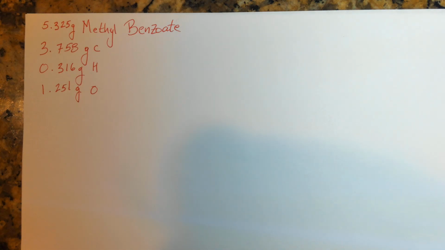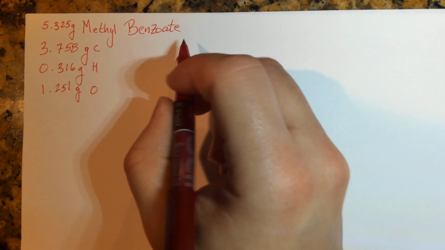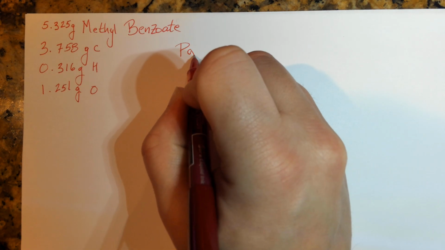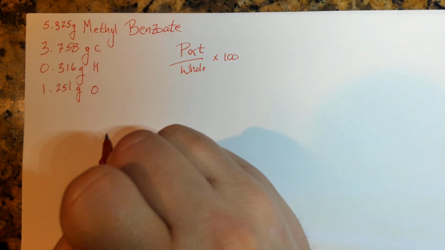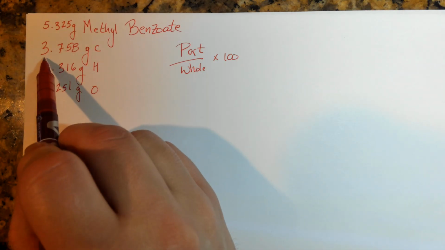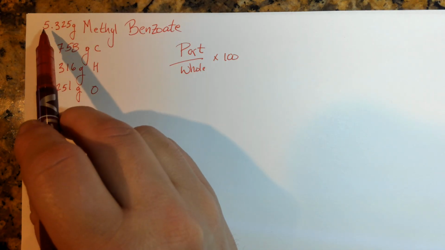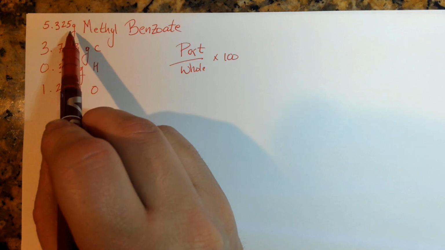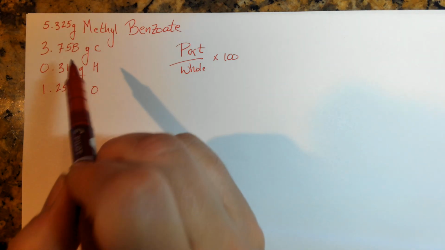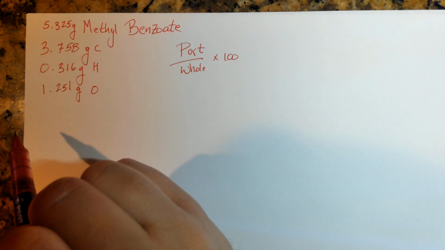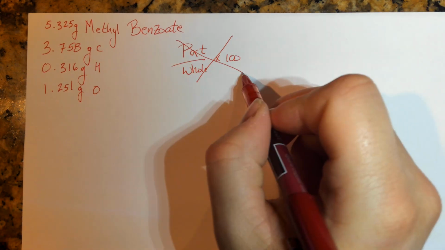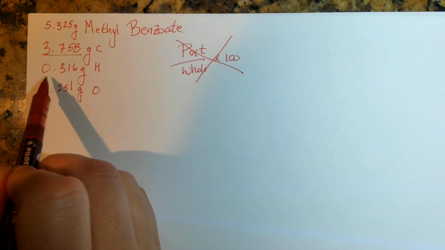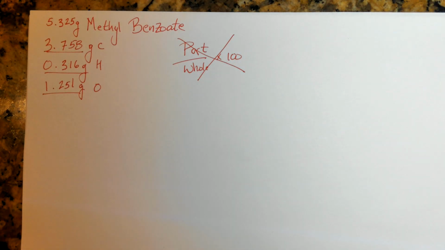Because to do it like I did it on the previous page, I would have to first do the part over the whole times 100. So in the case of carbon, it would be 3.758 divided by 5.325 times 100 to get my mass percent. And then I could assume 100 grams, and then I could get the number of grams of carbon. You don't have to do that, because I already actually gave you a gram to gram to gram ratio. It's already baked into the problem.